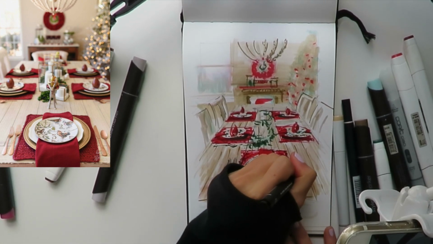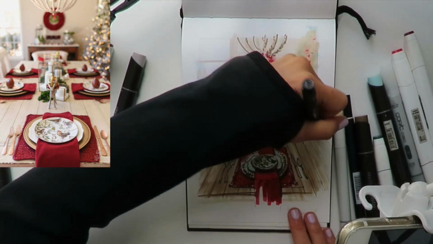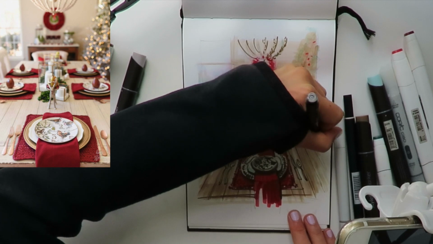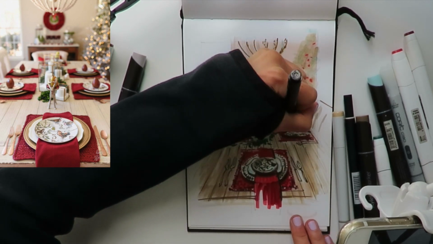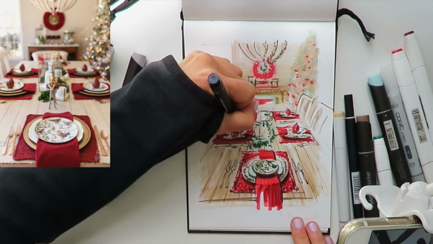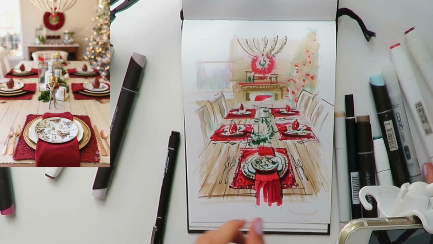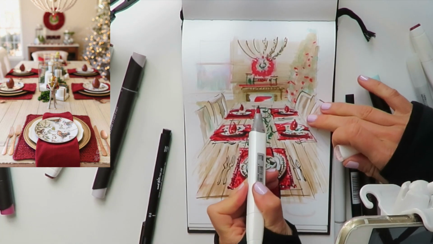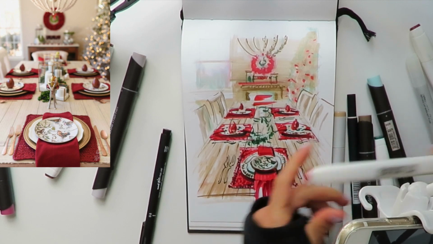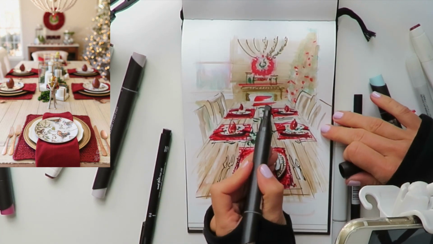So let's show a spoon here and some forks here. Once again, it's sketching, so let's do it in a sketchy way. And yeah, of course we have this plate there on the background, so let's not forget it.